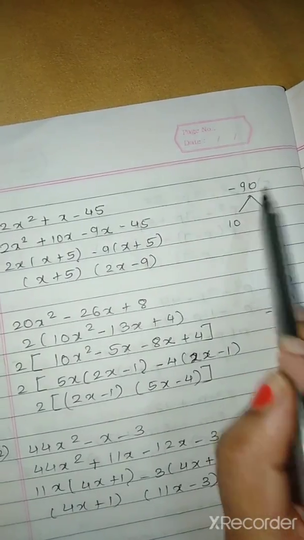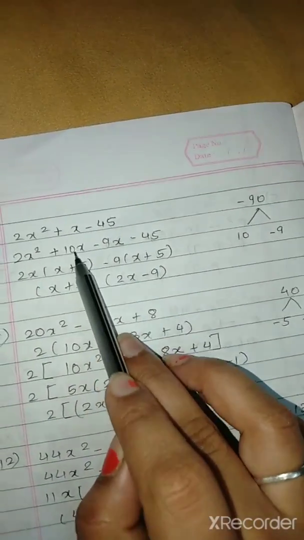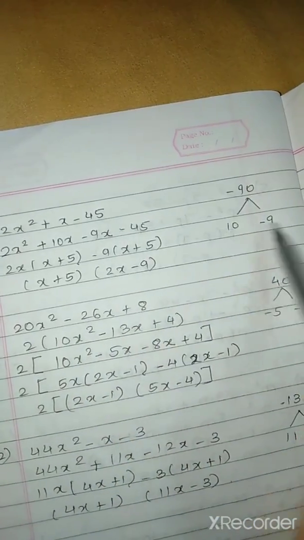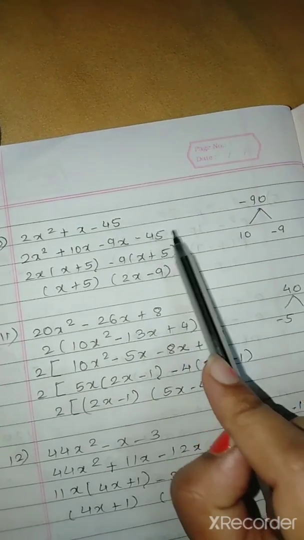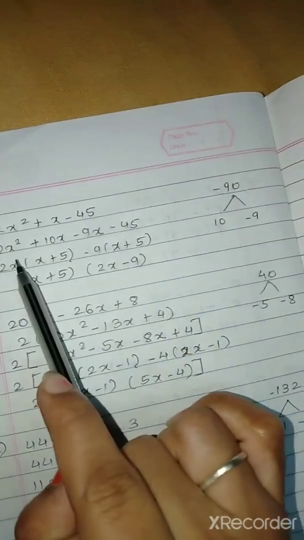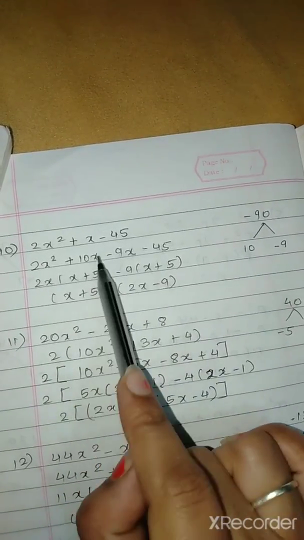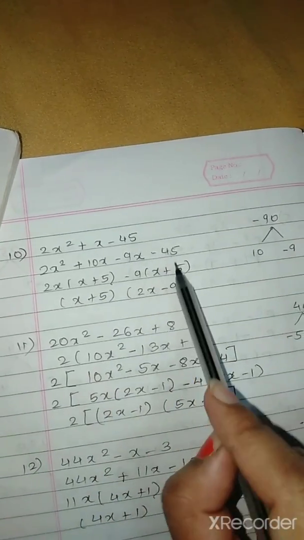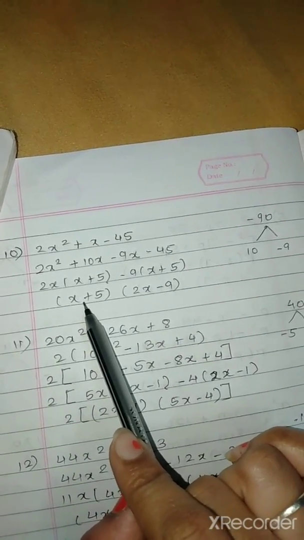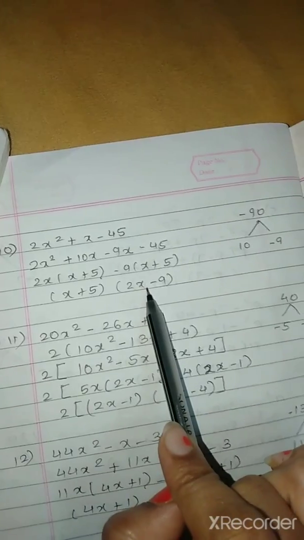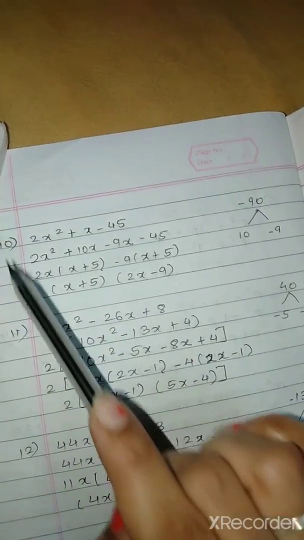Again, 10 nines are 90, 10 minus 9 is 1. 2x square as it is, the middle term will be split into 10x minus 9x, and the last one is minus 45. Here also it won't be changed to minus 90. Again, finding the factors from the first two and the last two terms. Here it is 2x into x plus 5, minus 9 into x plus 5. These two brackets come to 1, that is x plus 5. We are left with 2x minus 9 in our next bracket. This is the solution for question number 10.